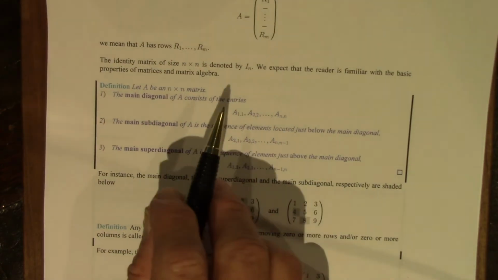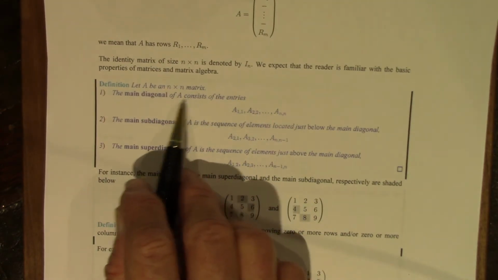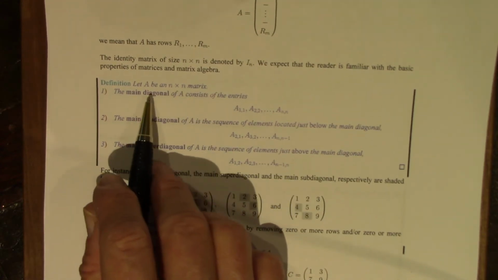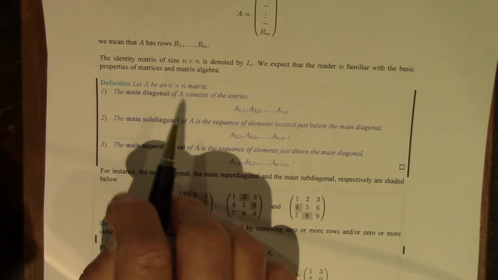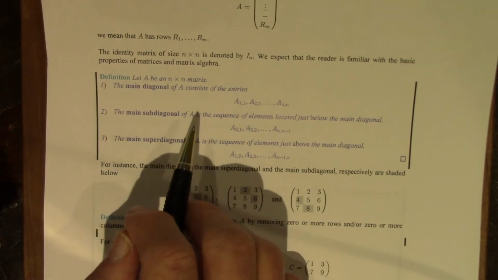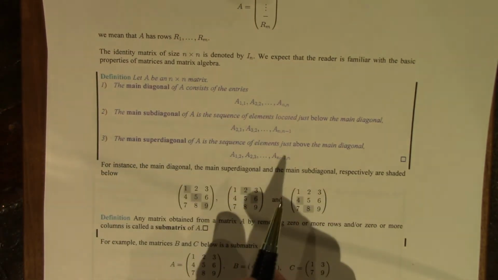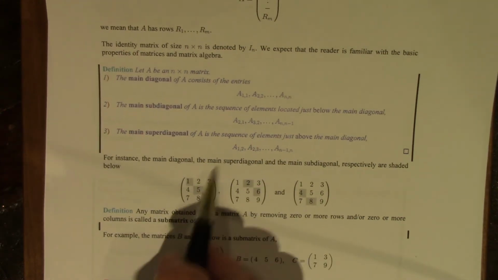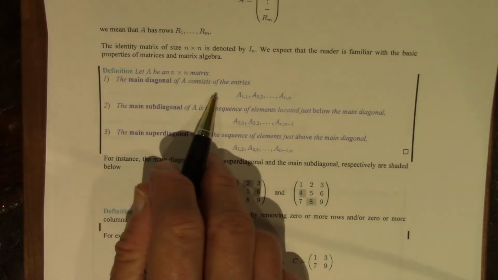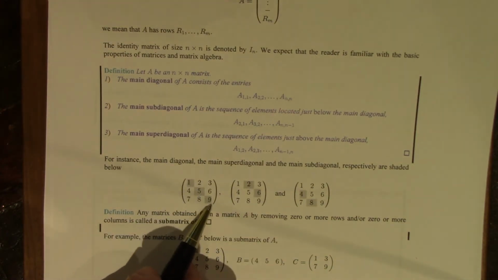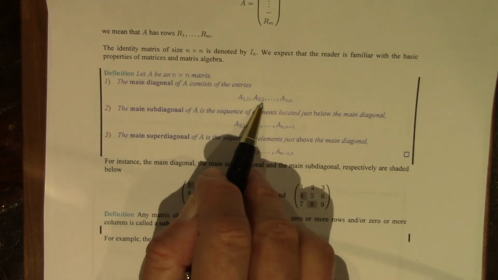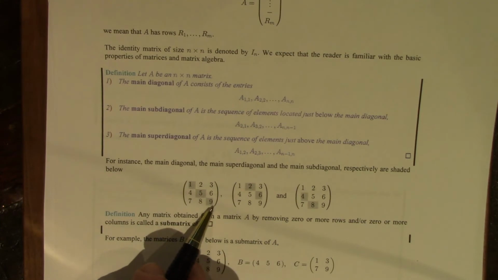Here are some terms related to square matrices. They can be used for non-square matrices, but it's much less important, so I won't bother with that. The main diagonal of a matrix, and here's an example, consists of the elements whose indices are i comma i, same row as column, so that goes right along this diagonal.